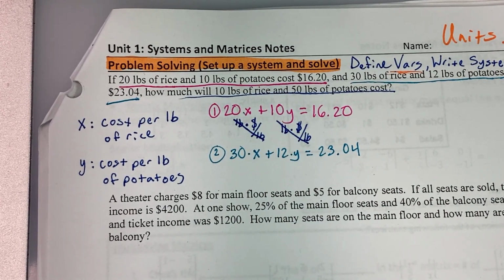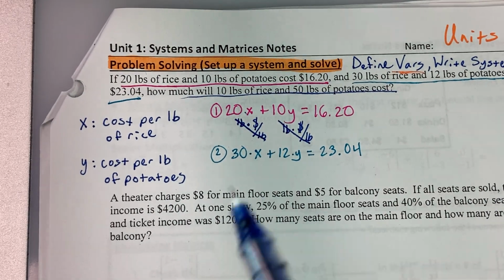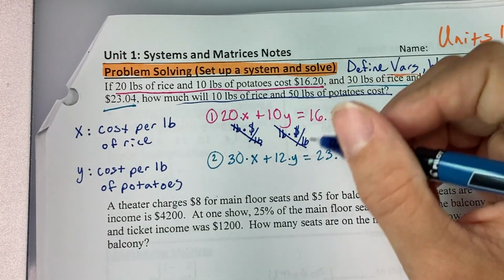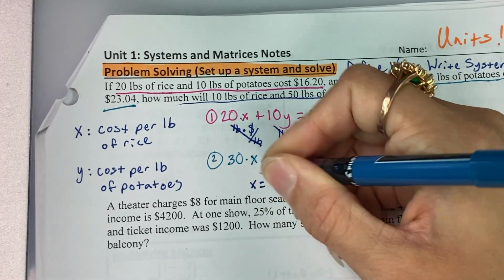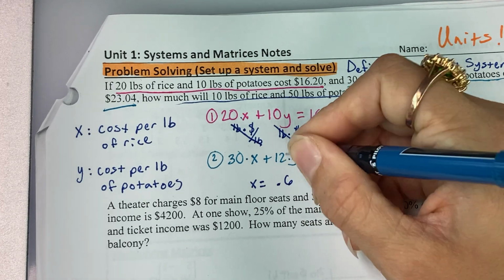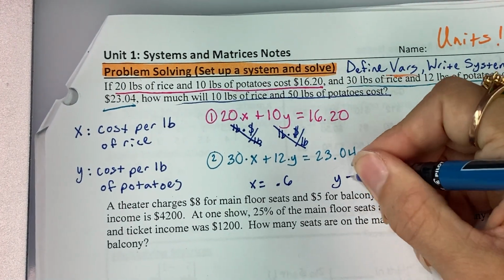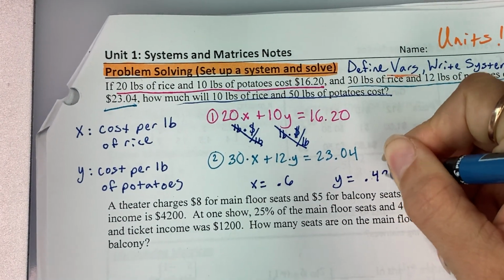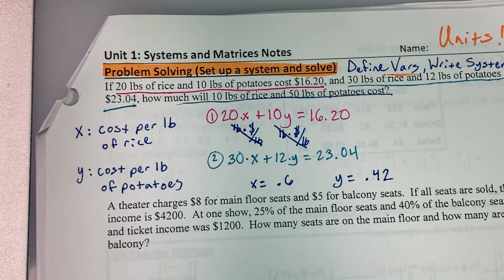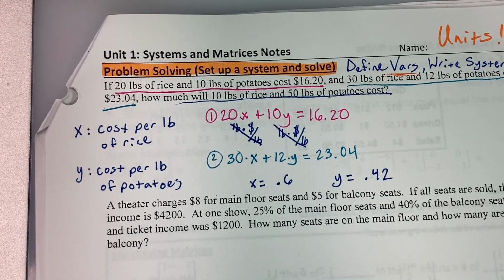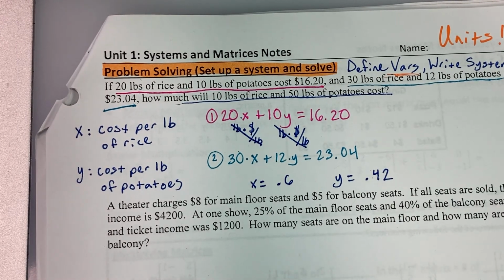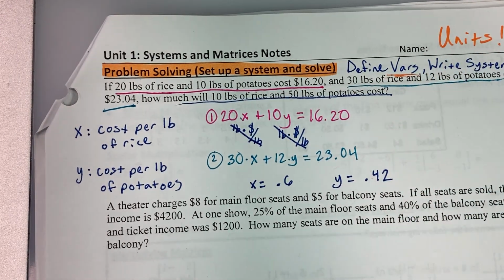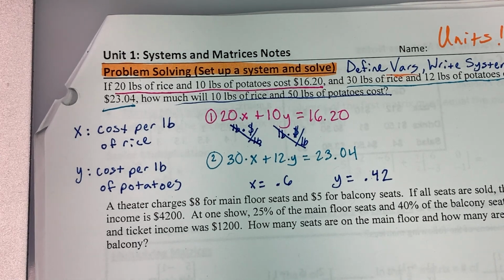So if I wanted to solve this system of two variables and two equations, we can either use regular substitution or regular elimination. Now, I'm just going to go ahead and say that for this problem, because I think you guys can use elimination on this just fine, we would get X equals 0.6 and Y equals 0.42. Now, what is wrong with this as a final answer when we go about using elimination to solve this? The problem is we need to have units for this.